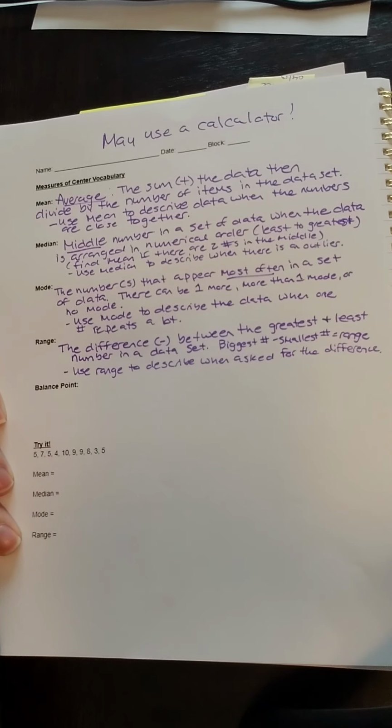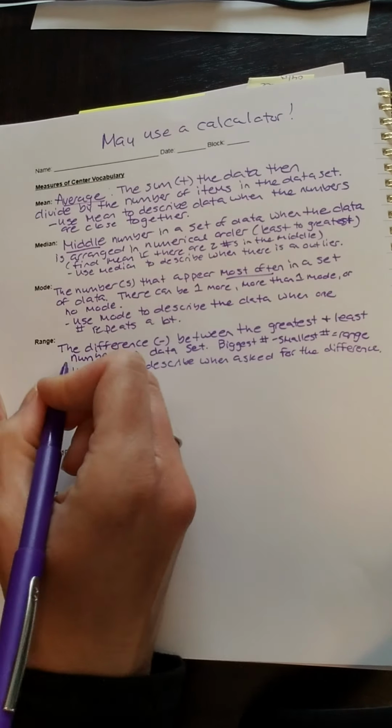All right, balance point. The point on a number line where the data distribution is balanced.